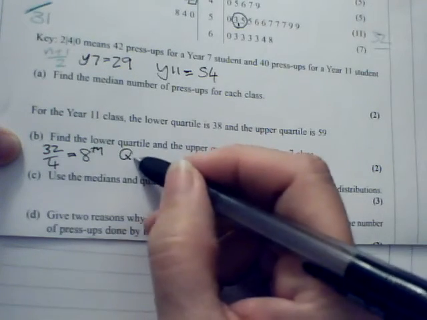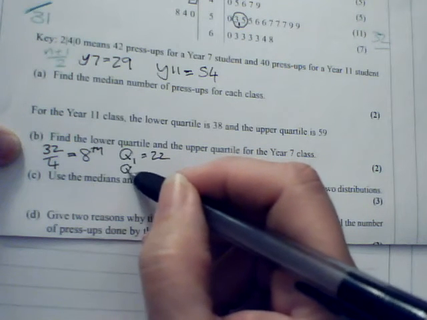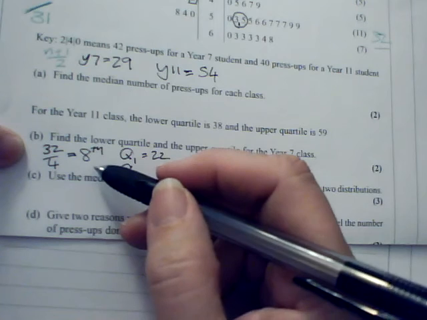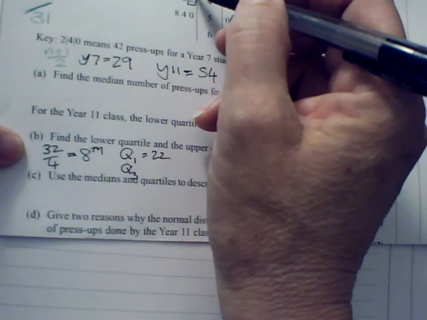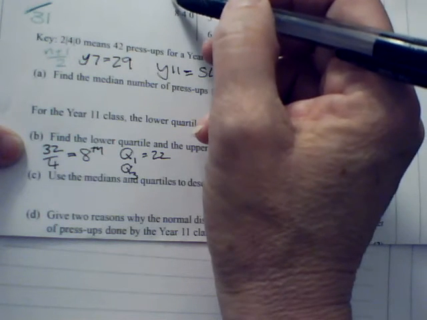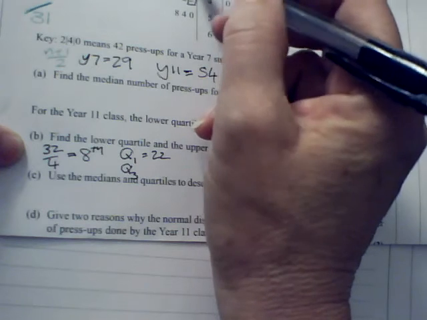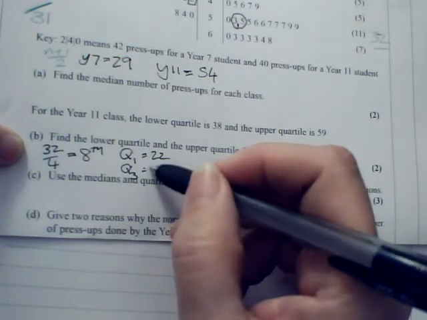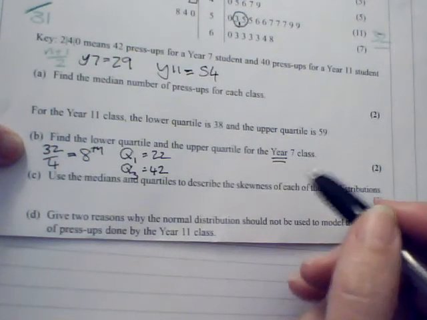So quartile 1 for year 7 is 22, and quartile 3 is the 24th value, so that's 42. That's for year 7.